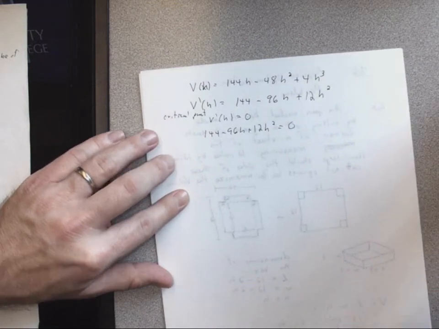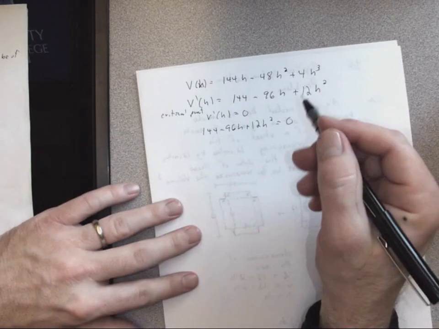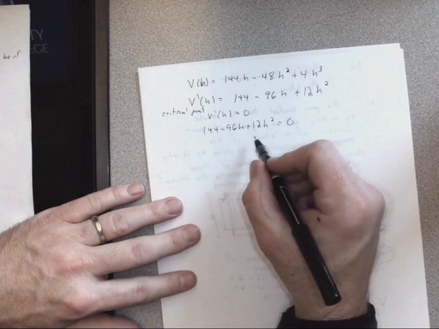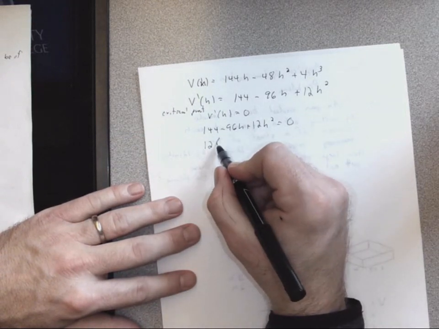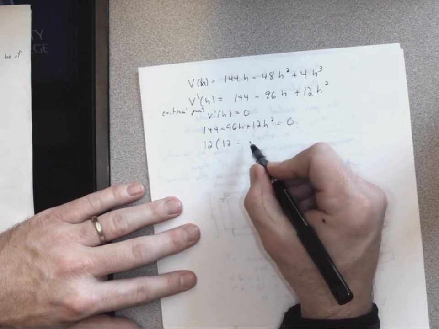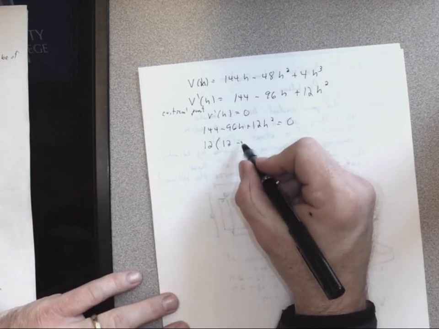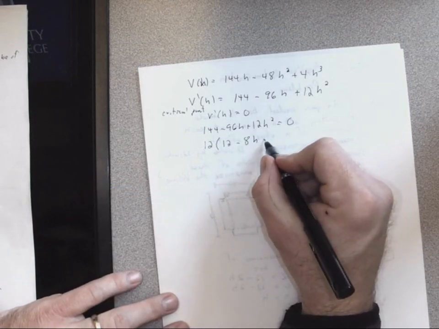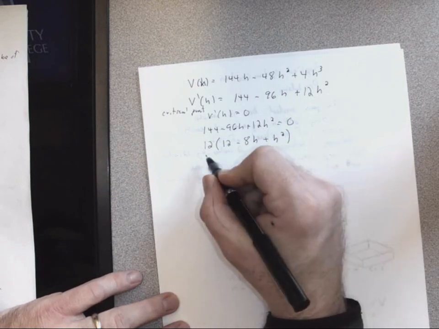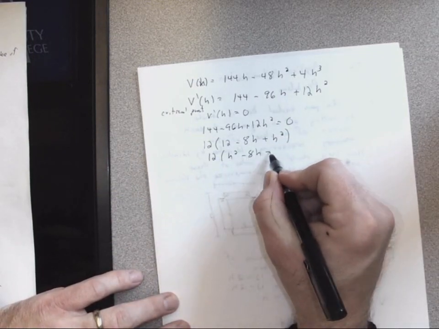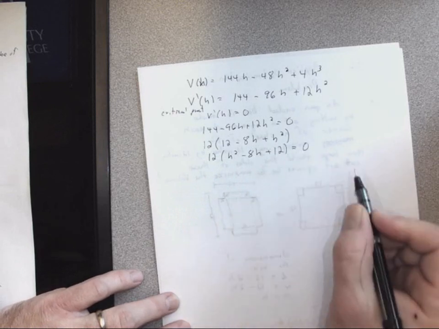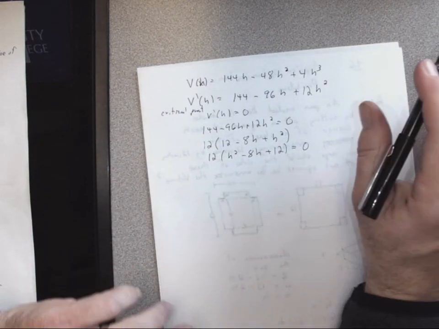So 144 minus 96h plus 12h squared equals 0. What's nice is this is a quadratic, so you could use the quadratic equation, but I think it factors nicely. If I factor out a 12, I'm left with 12 times 12 minus 8h plus h squared. I don't like them like this, so I'm going to switch this around: h squared minus 8h plus 12 equals 0. It's easier for me to do it in descending order.